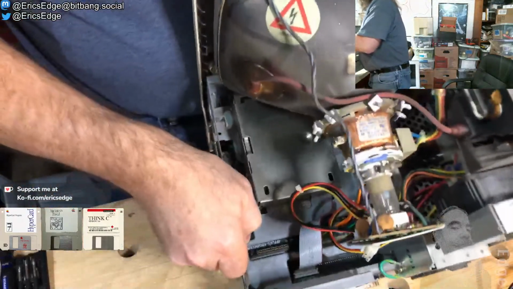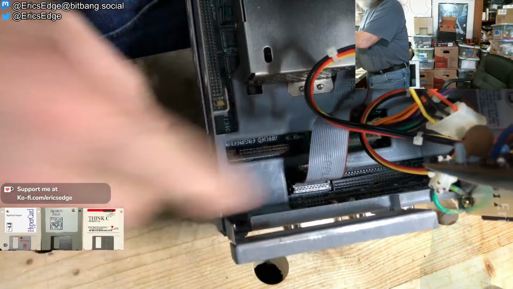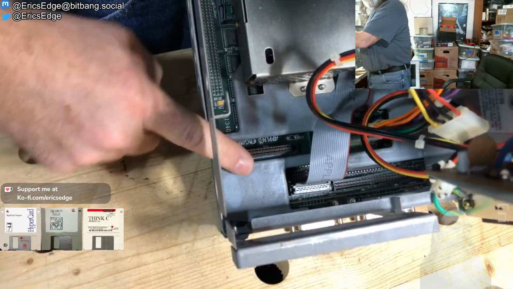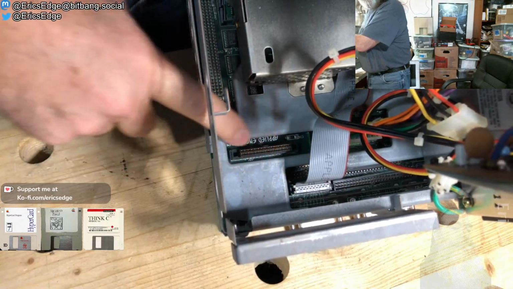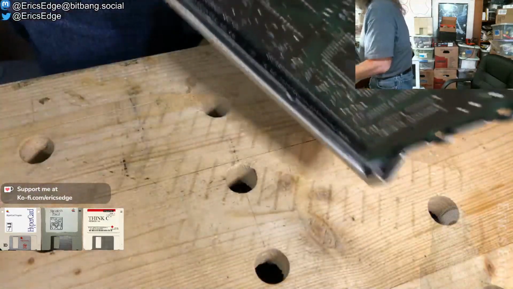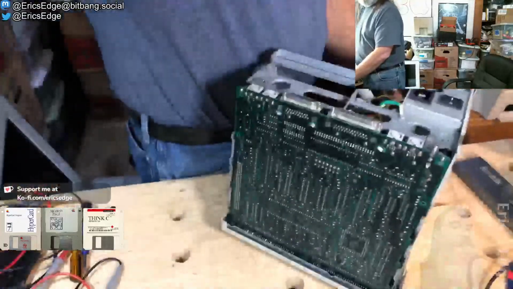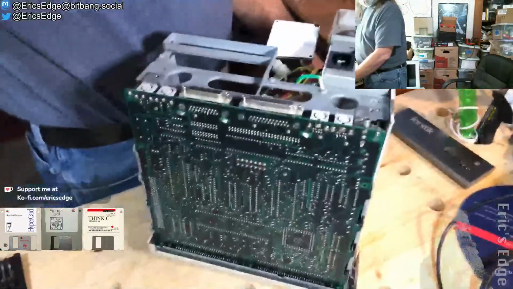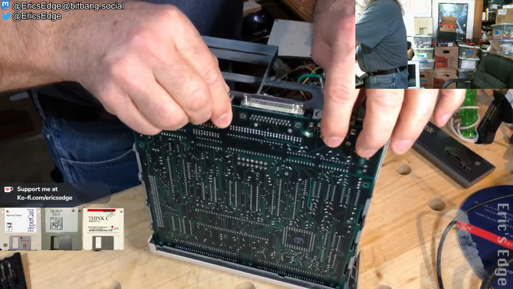There's a connector. Let's see if we can get it back in here. Right here is a connector, and as you can see, there's very little room to move that thing around. So when it's installed, there's no room to move this board. You can't move it.